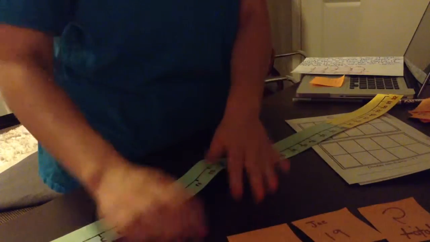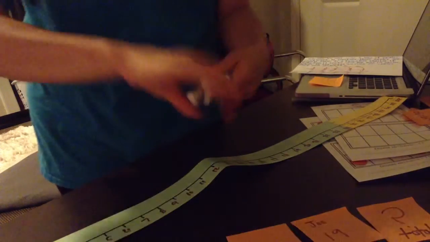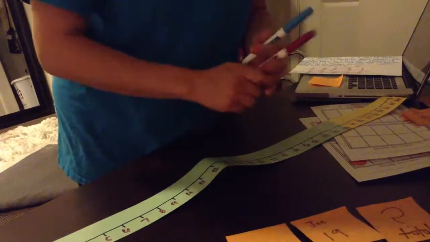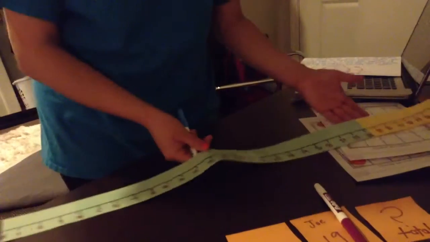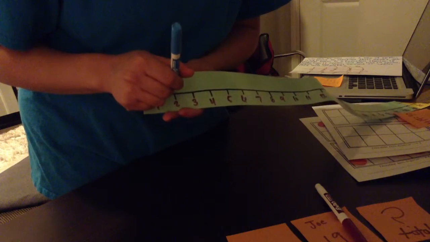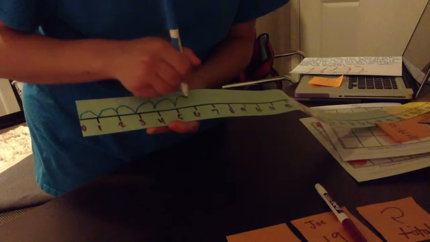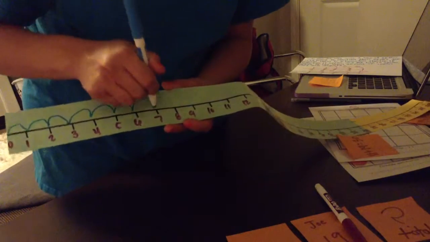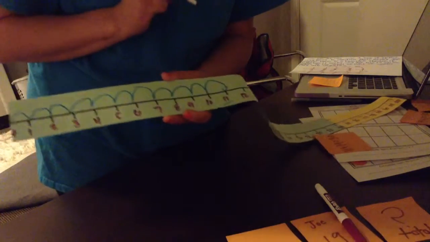So, we are going to start by adding to our number line with 2 markers. Purple will represent Joe, and blue will represent Sally. So we're going to start off with Sally's 11 apples. We are going to move forward, starting here at 0, 1, 2, 3, 4, 5, 6, 7, 8, 9, 10, 11, and that's where we stop because that's how many apples that Sally has.